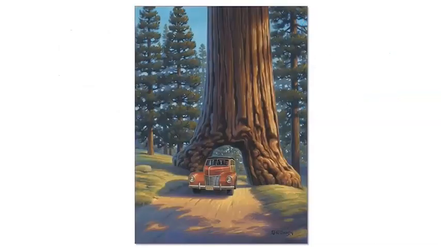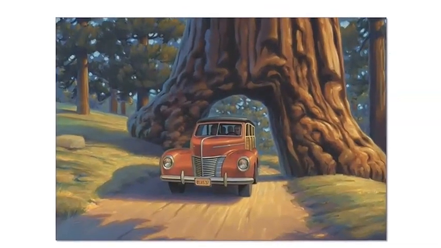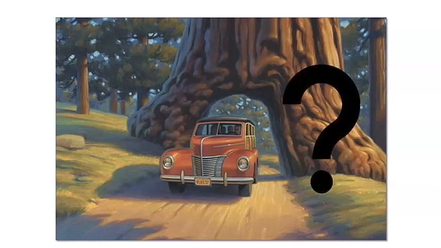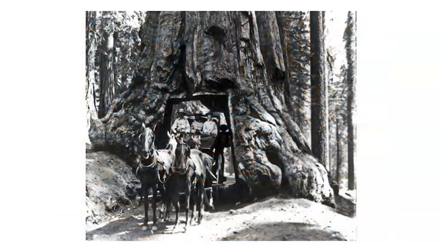Look at this tree. There is a car driving through the tunnel in the tree. Can you imagine how immense this tree is? But this is just a drawing, right? Surely a real tree could not be this big. Guess again. Here's a photograph of the same tree. This is the Wawona tunnel tree.